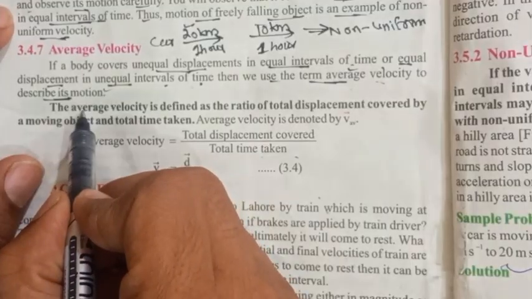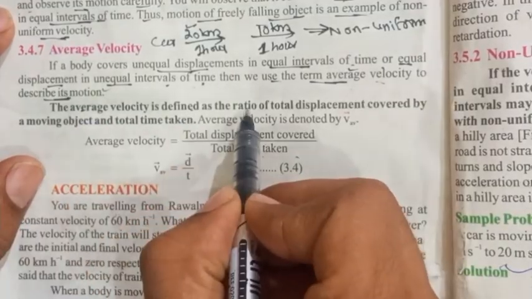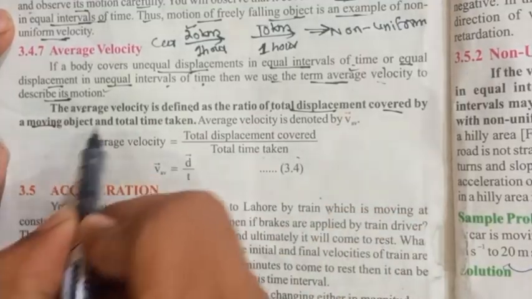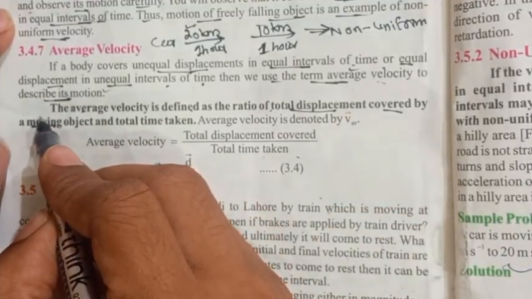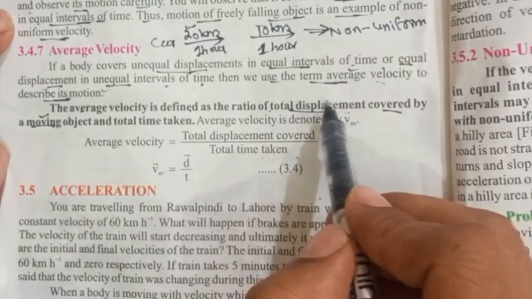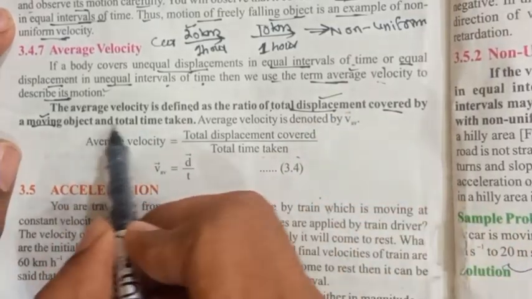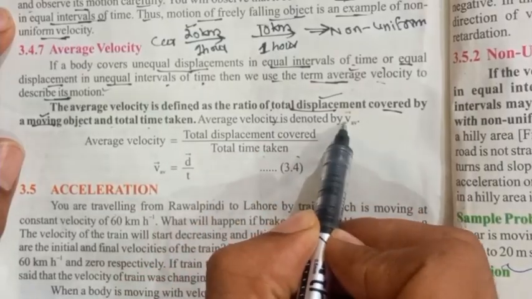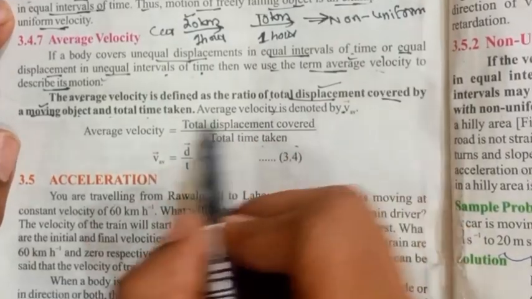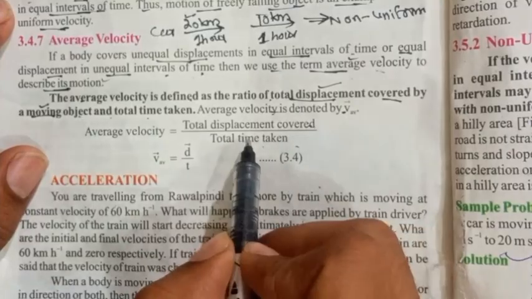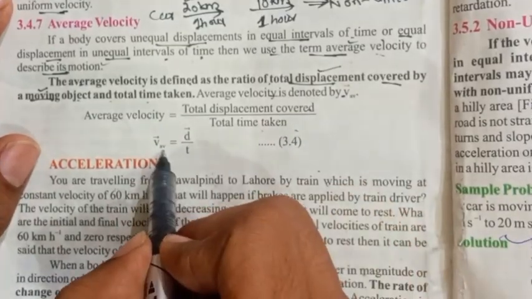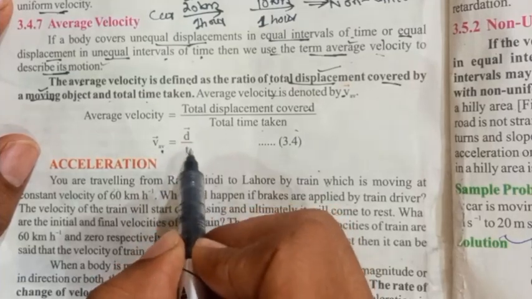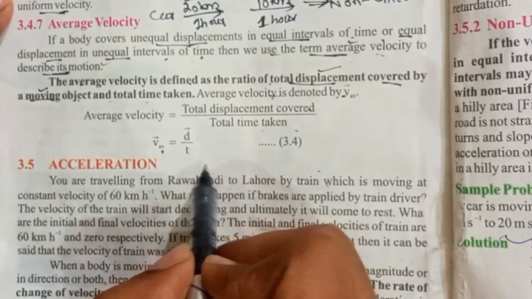The average velocity is defined as the ratio of the total displacement covered by a moving object to the total time taken. Average velocity is denoted by V_av, total displacement over total time. This is the formula: V_av equals displacement over T.